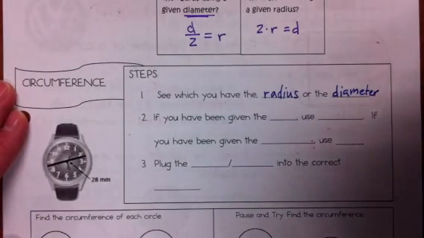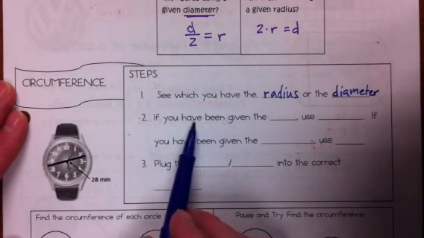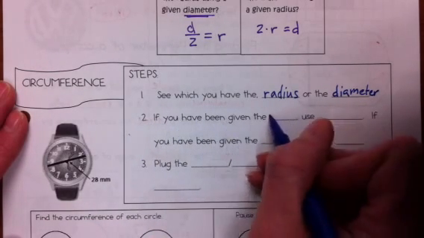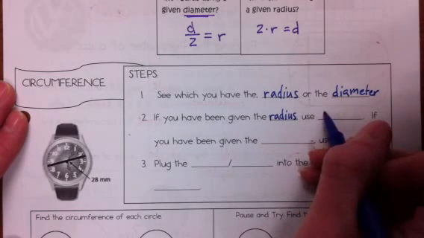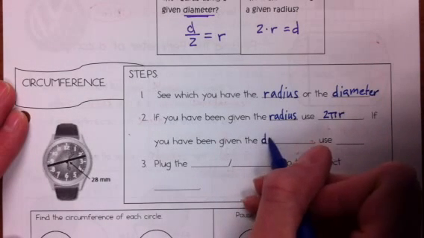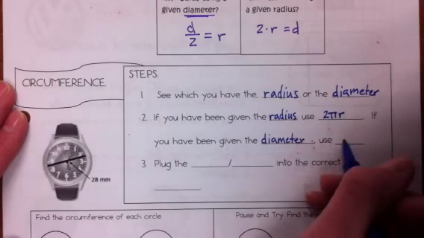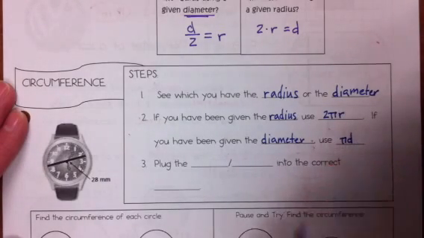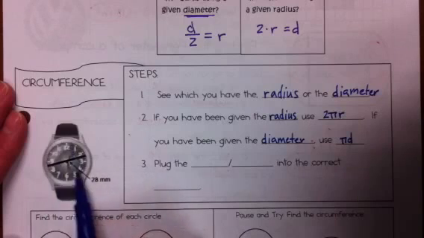Now, step 2. If you have been given the radius, use 2 pi r. If you have been given the diameter, use pi d.